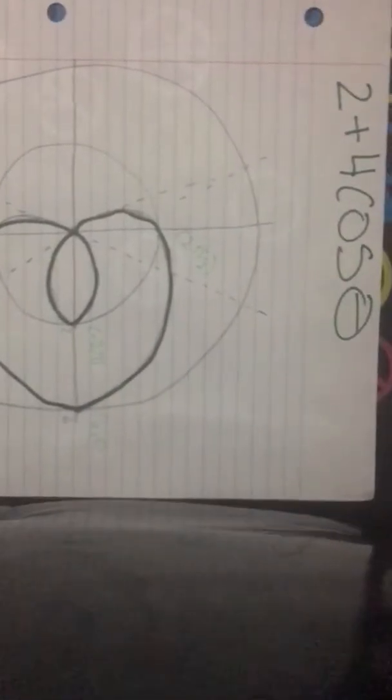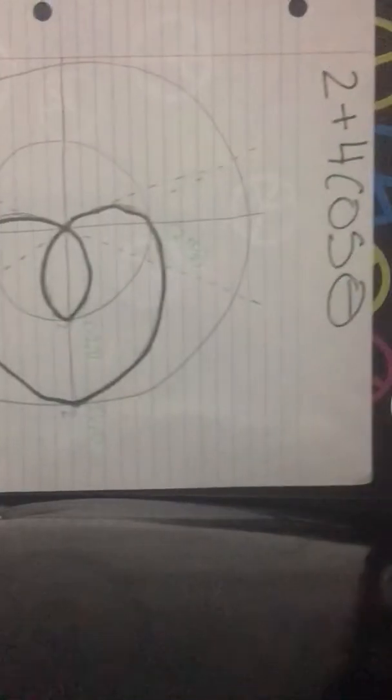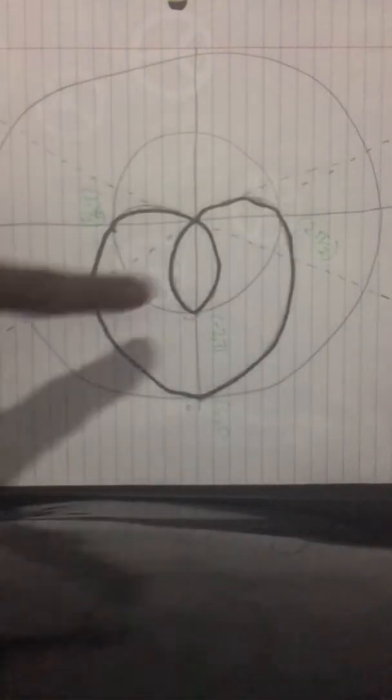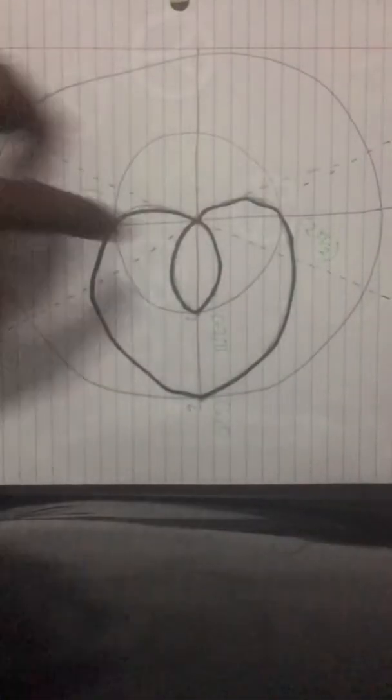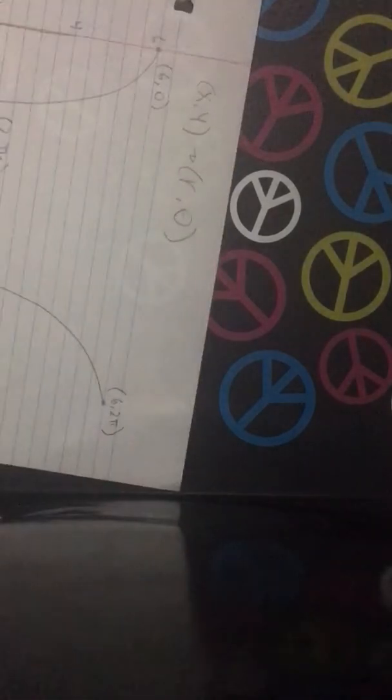This is what the graph looks like. We'll come back to that later. This is the line or wave version of said equation.